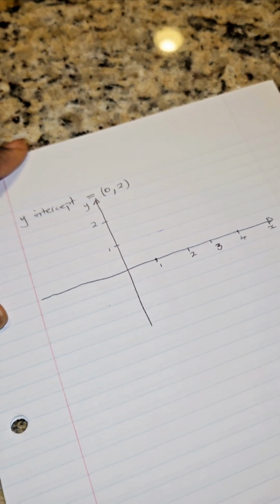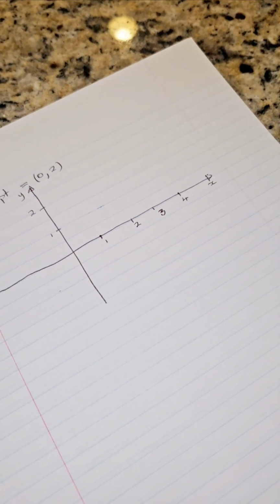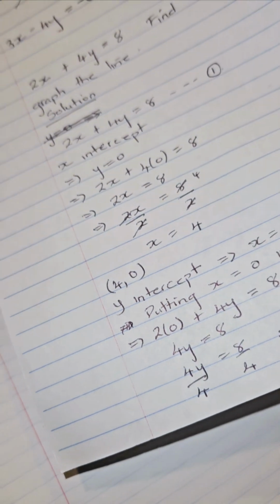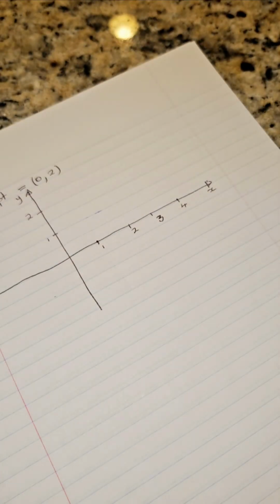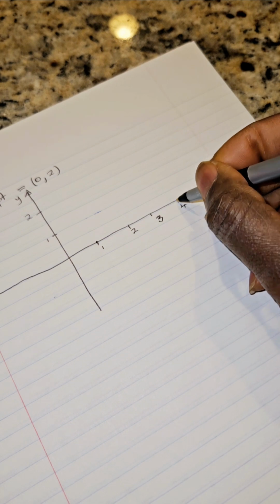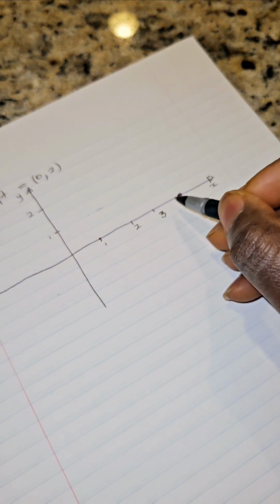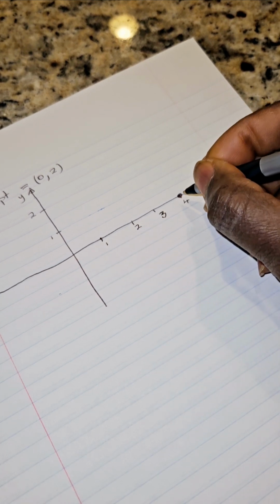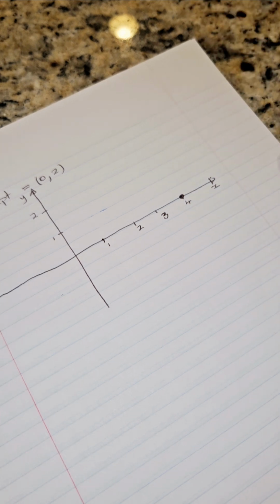So now remember, for the x-intercept, we had the point 4, 0. This is it right here, 4, 0. Count 4 points on the x-axis, 1, 2, 3, 4, and no distance on the y-axis.